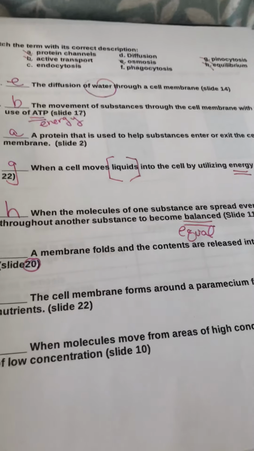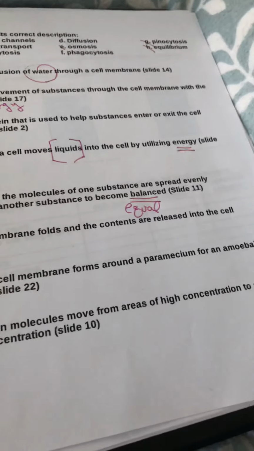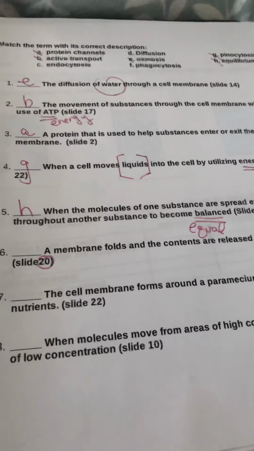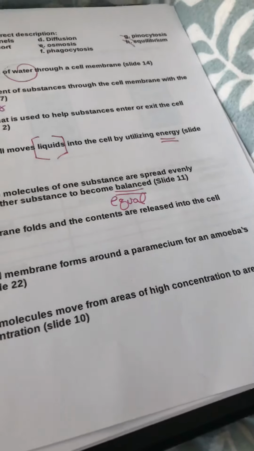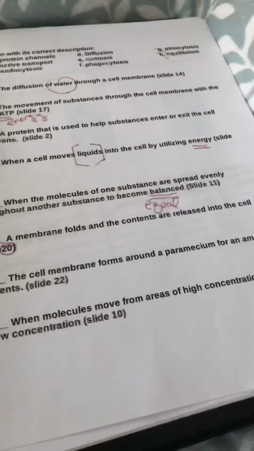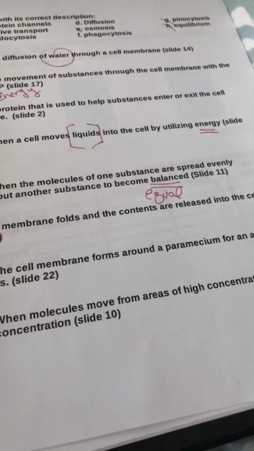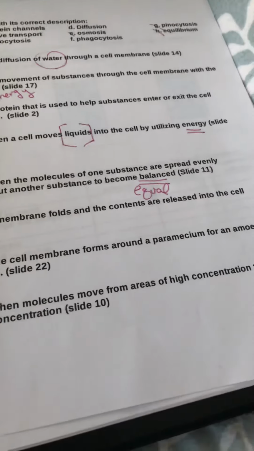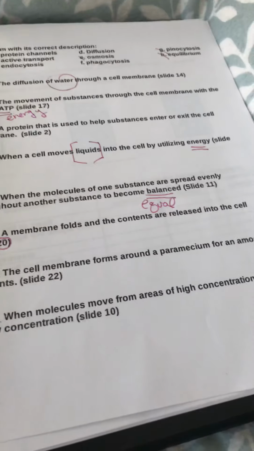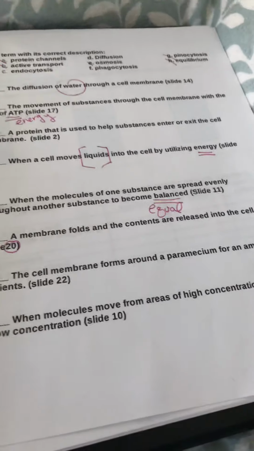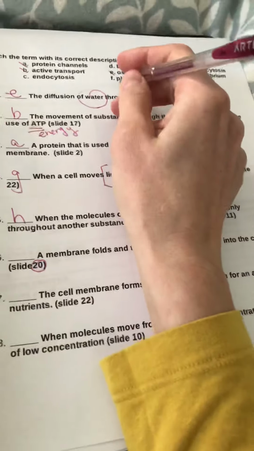Number 7 says the cell membrane forms around a paramecium from an amoeba's nutrients. When we're talking about forming around it, that is kind of like a pinching off. That's phagocytosis. That's letter F.